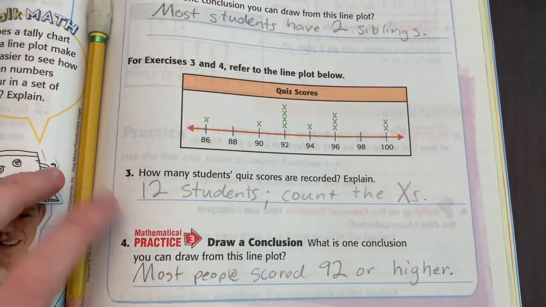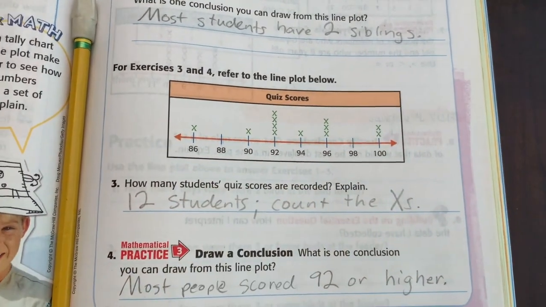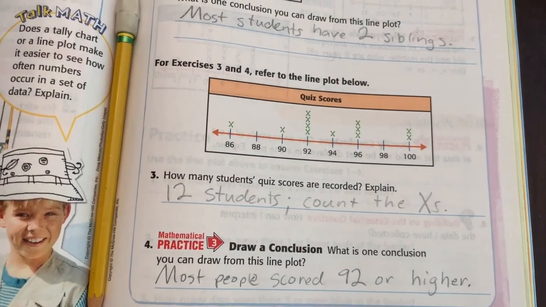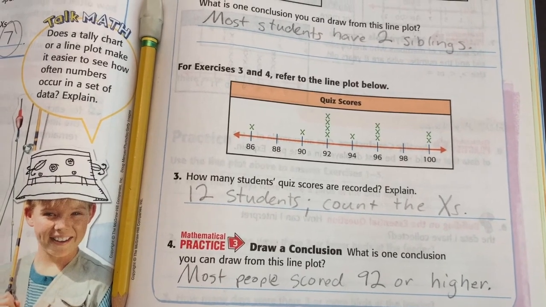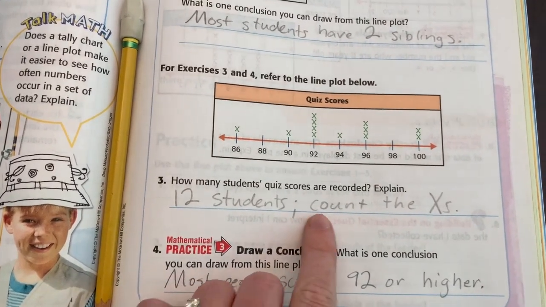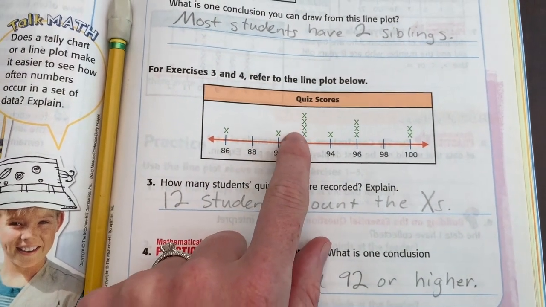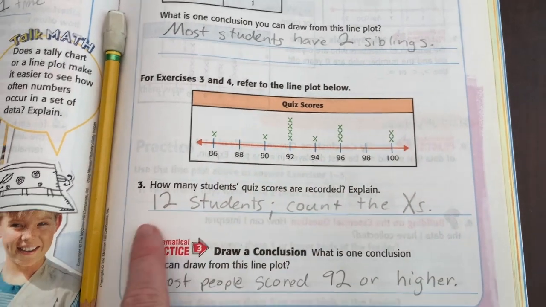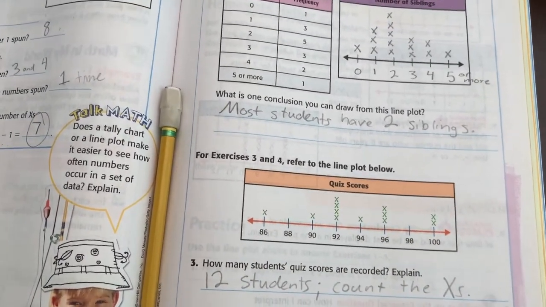And for exercise 3 and 4, they wanted you to just read this line plot, just look at it. So question 3 said, how many students' quiz scores are recorded? Well, how do you know how many people are part of the graph? You count the X's. That's what you needed to do. So if we count, we have 1, 2, 3, 4, 5, 6, 7, 8, 9, 10, 11, 12. There are 12 students whose quiz scores are in this graph.